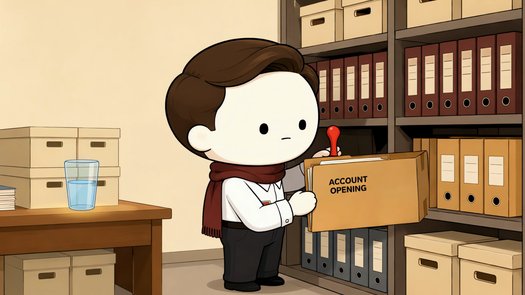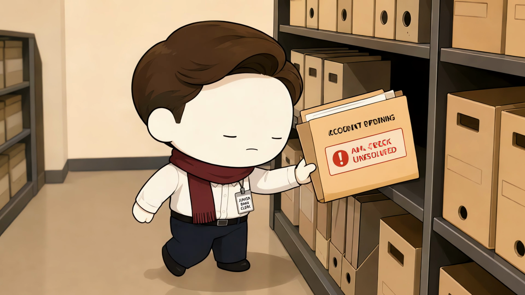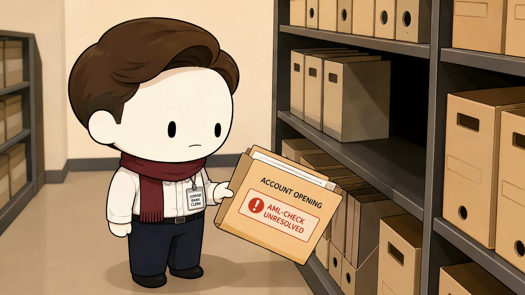At the client file archive, you slide the account opening folder between boxes and folders. You pull the account opening folder back because the AML check status remains unresolved.